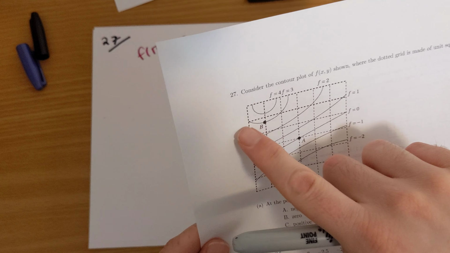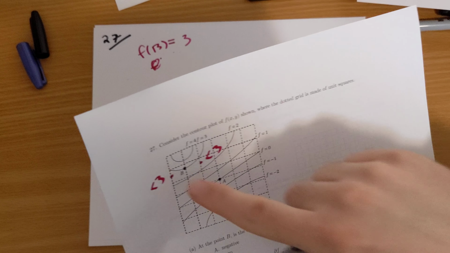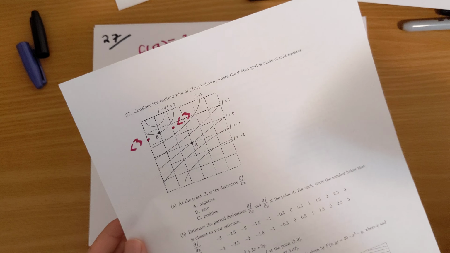But then f over here is also less than 3. So as we fix y constant, partial derivative f with respect to x means fix y and change x. We go from something less than 3, we increase till we hit 3, and then we start decreasing again.